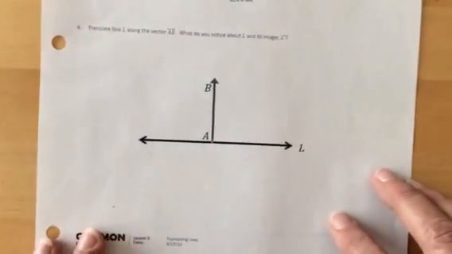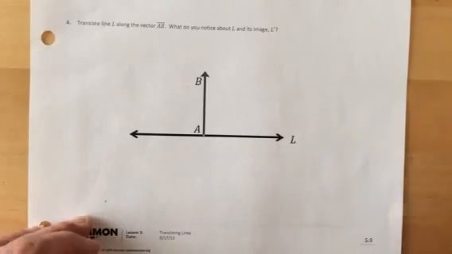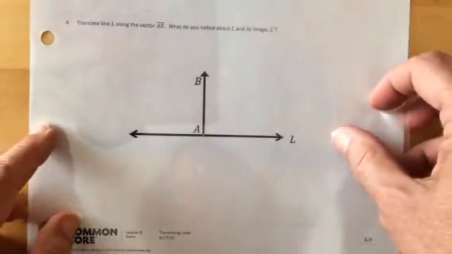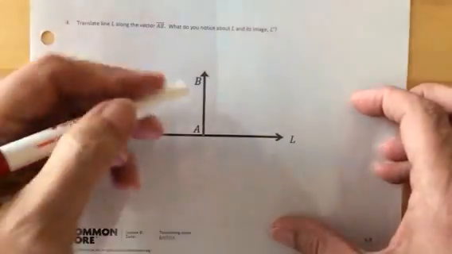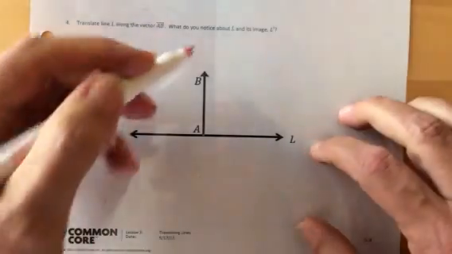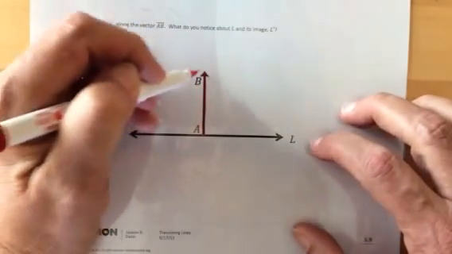Okay, so let's look at exercise 4. Exercise 4 asks me to translate line L along vector AB. So here's my vector, vector AB right here.